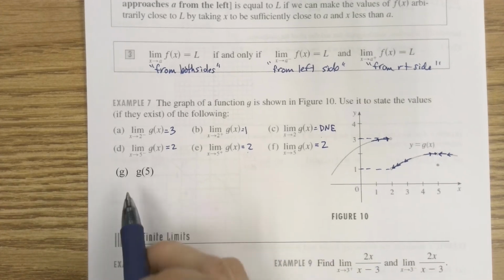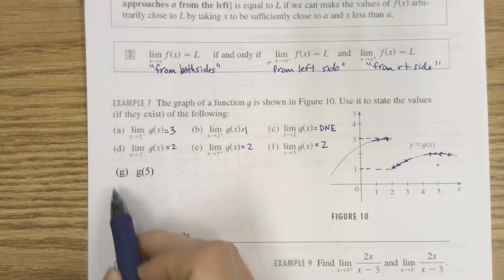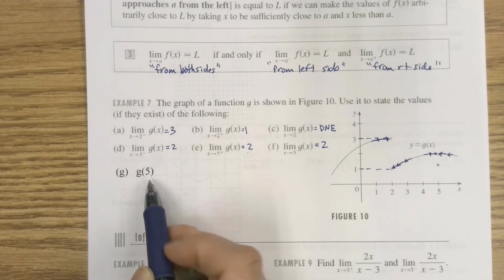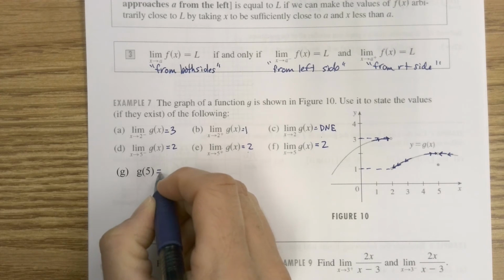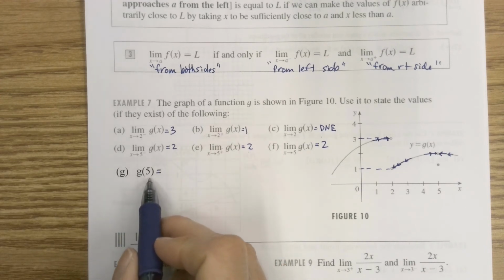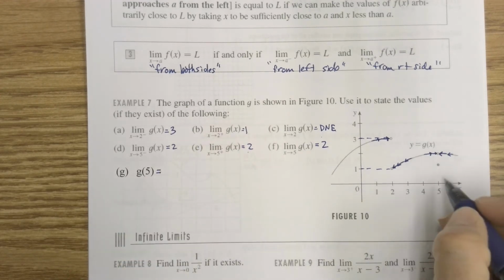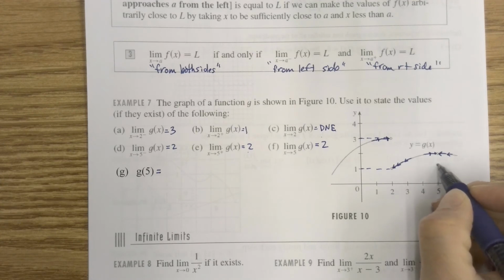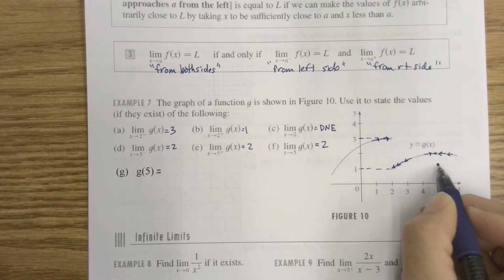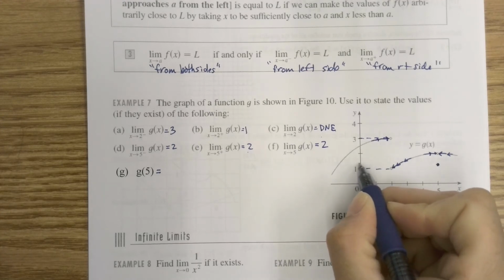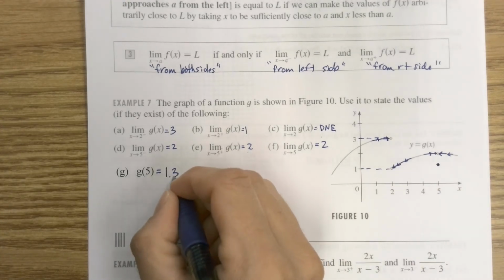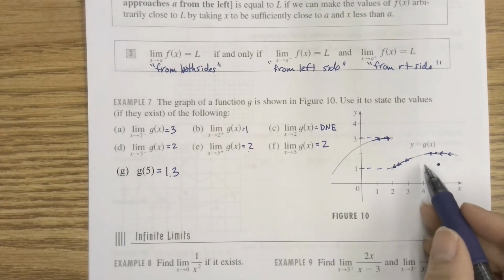All right, last part. G of 5. Now this has no limit attached to it. So this is literally saying when x is equal to 5, what is y? This is not a limit. This is just an actual point. So at 5, we are looking for the actual point right here. If I follow that over, it doesn't look like it's exactly at 1. Maybe it's at 1.3. That's just a little estimate there. Somewhere between 1 and 2.